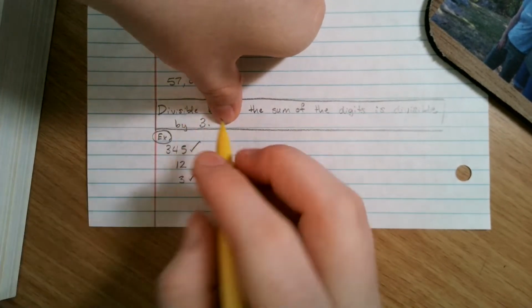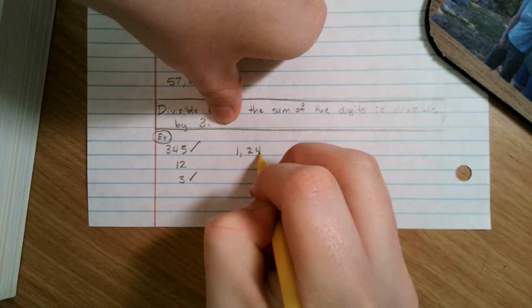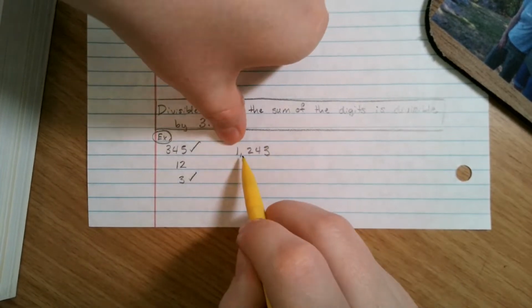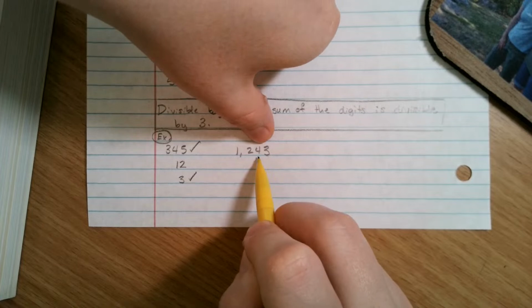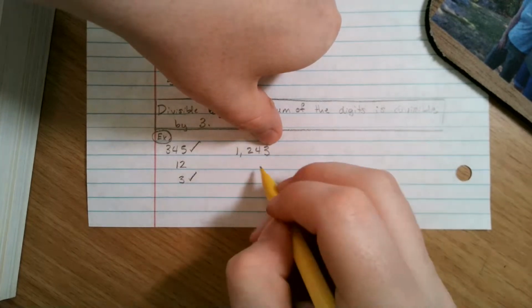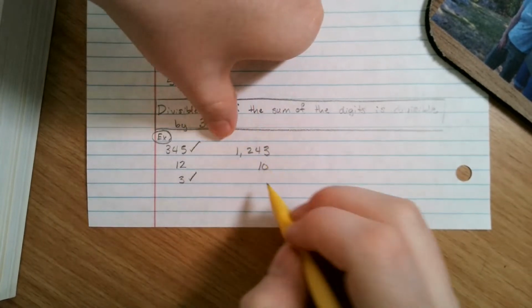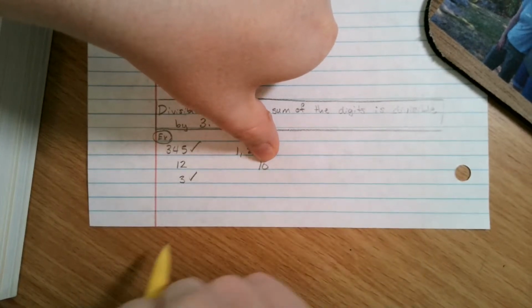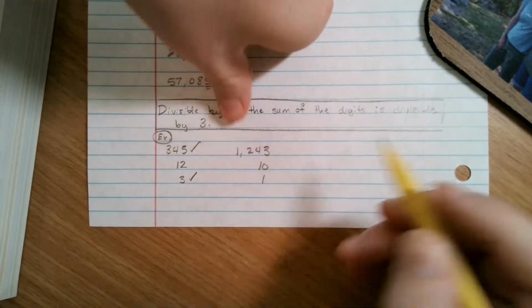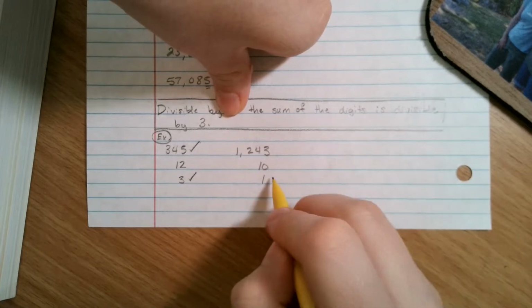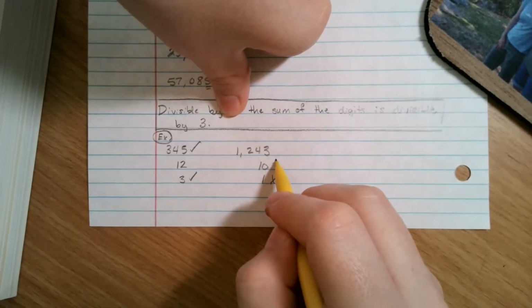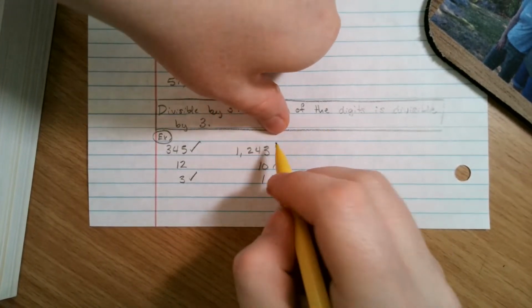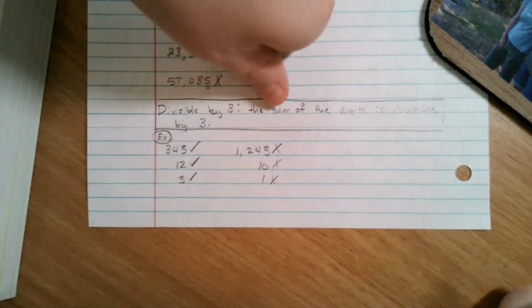We also have the number 1,243. 1 plus 2 is 3. 3 plus 4 is 7. 7 plus 3 is 10. And, again, if this number is still too big, 1 plus 0 is 1. 1 is not divisible by 3. 10 is not divisible by 3. So 1,243 is not divisible by 3.